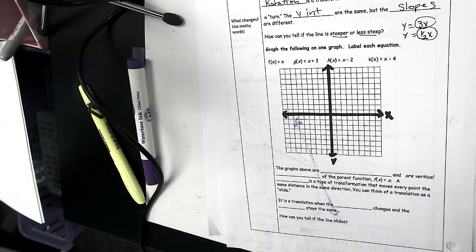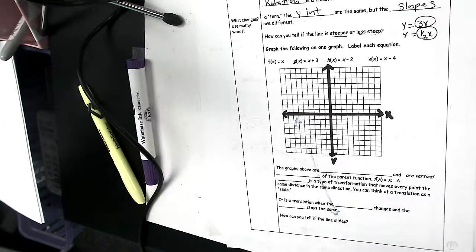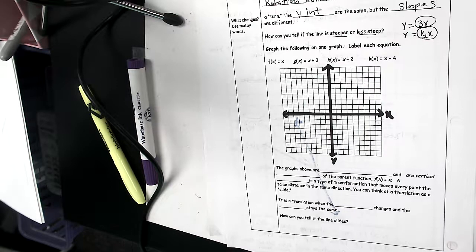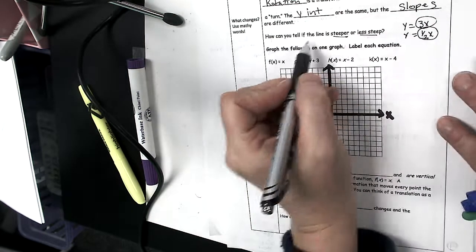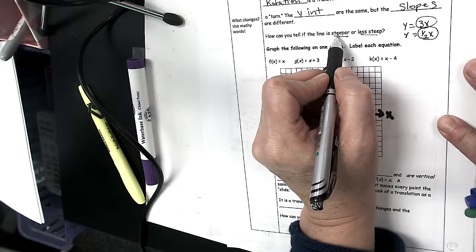It's actually a combination of both of what you're saying. Not the value of the slope. The larger the slope. If the slope is greater than 1, then it's going to be steeper. If the slope is less than 1, in between 1 and 0, then it's going to be less steep. You guys got it right there.